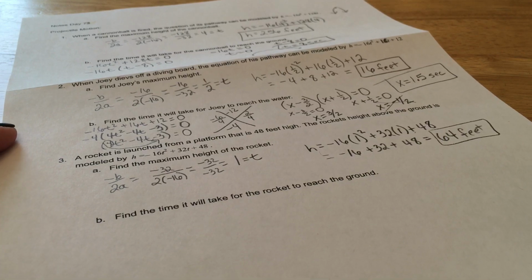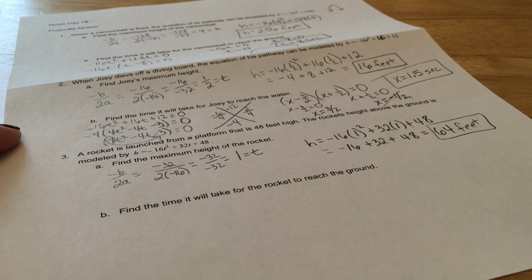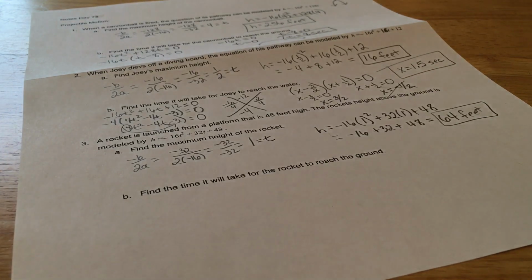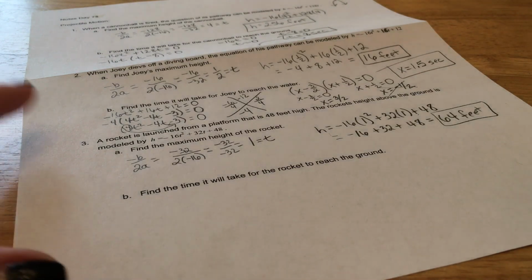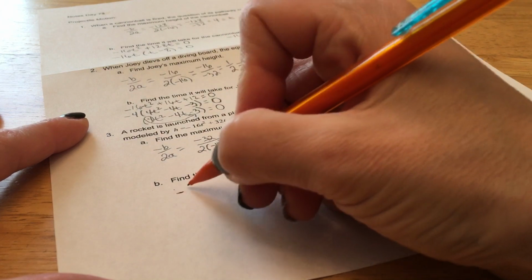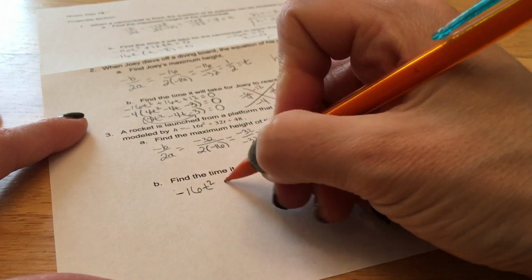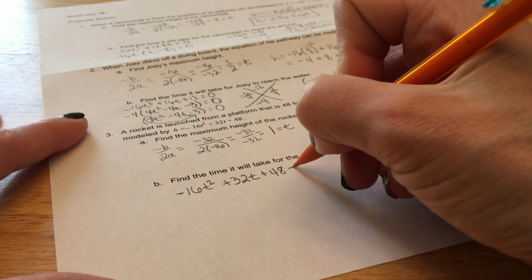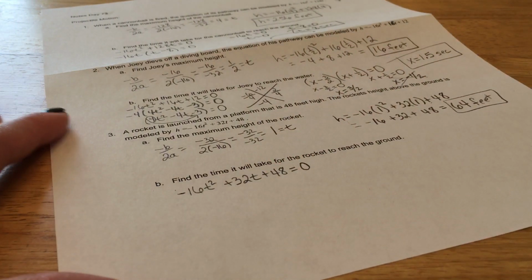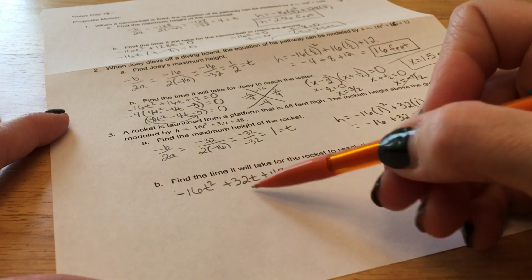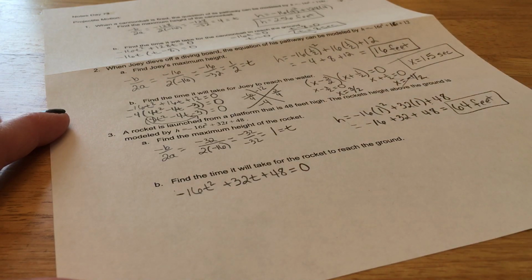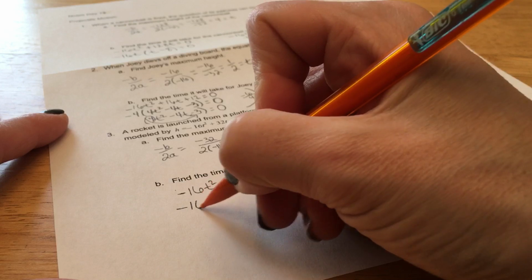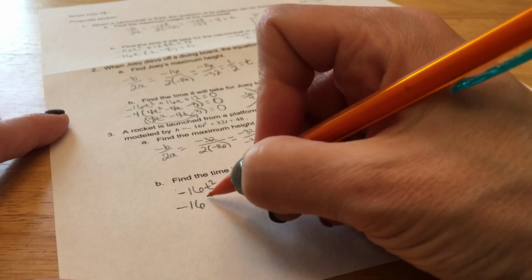We want to know when is it going to hit the ground. So when we're on the ground, we are 0 feet above the ground. So we're going to take that function and we're going to set it equal to 0. And then we're going to try to factor it if we can. Well, negative 16, 32, and 48, those are kind of big numbers. However, they're all divisible by negative 16. So we can factor it out front like we did in number 2.